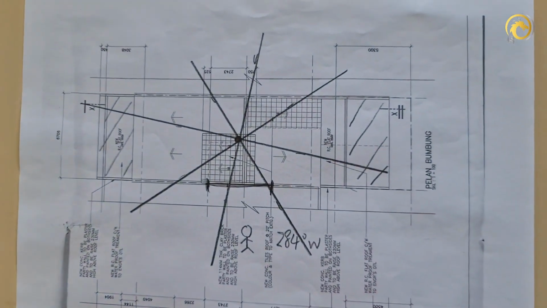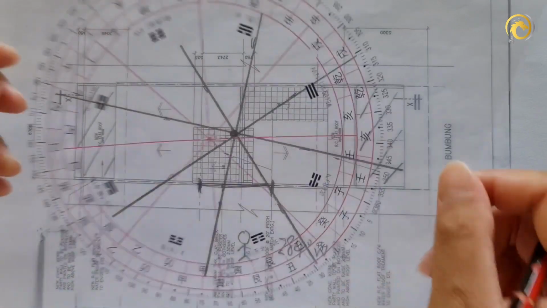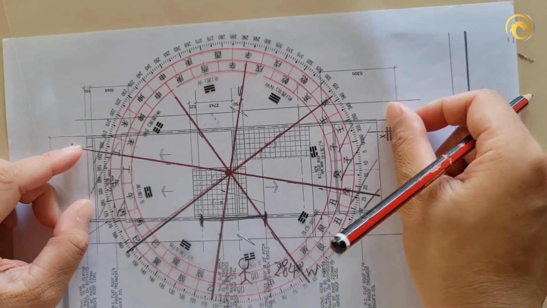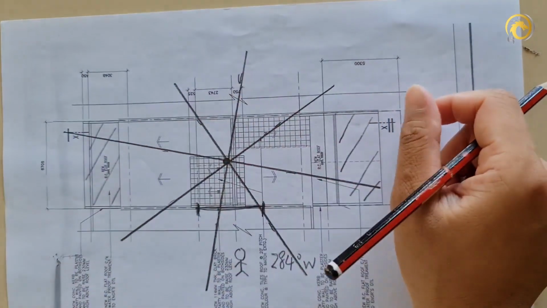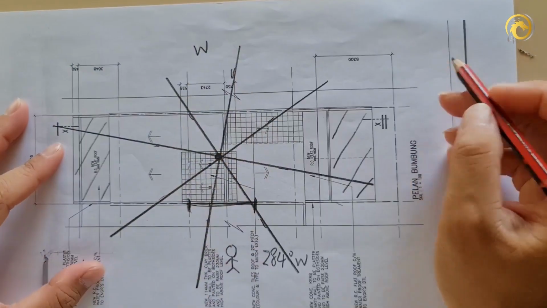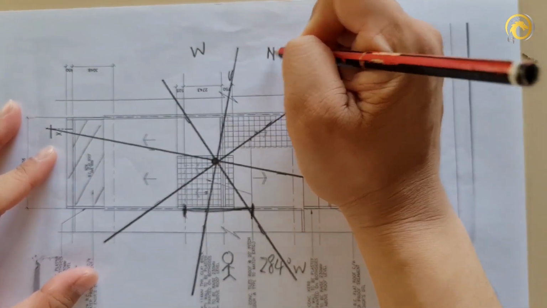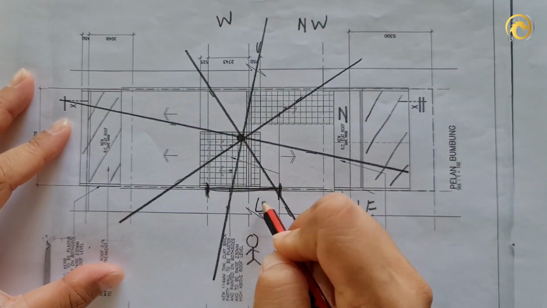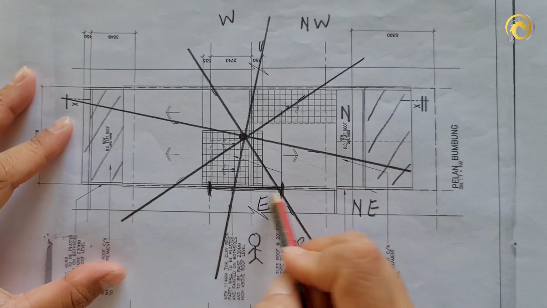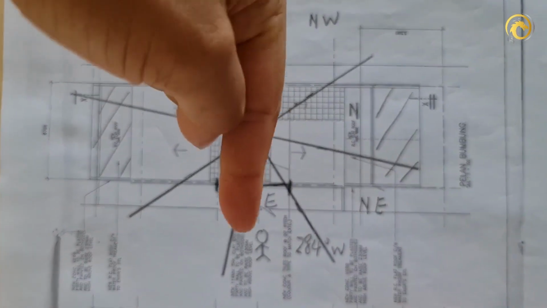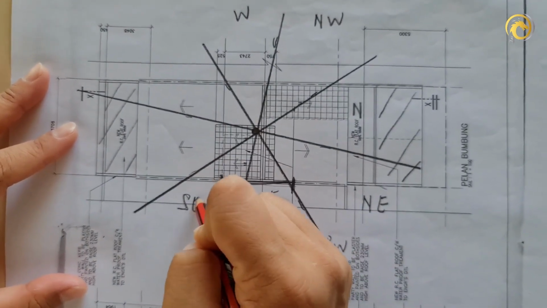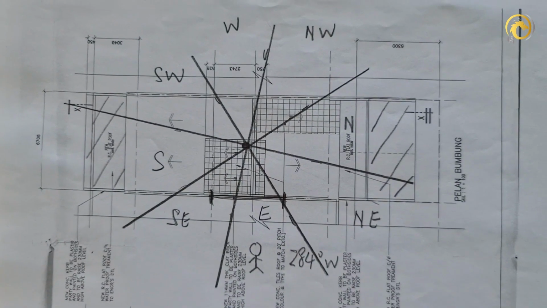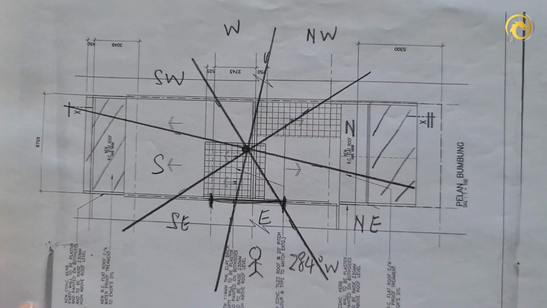Now we have got the X sections done, and we are going to see where is 284 west. Alright, that's 284 west. So here will be west, and then this is northwest. This section is north, this is northeast, this section is east. So your balcony here is actually facing east. And here is southeast, this is south, and this is southwest. Now you have got the X sections done for your apartment or condominium.